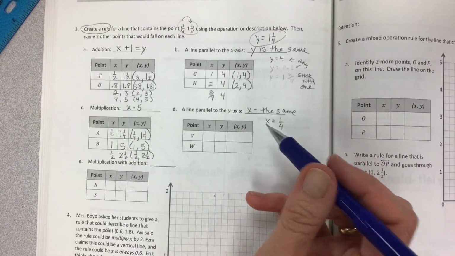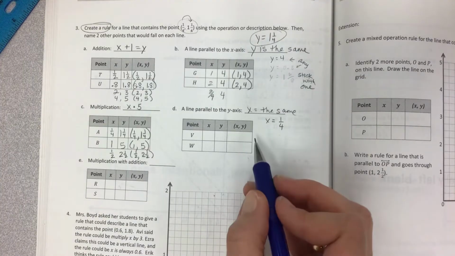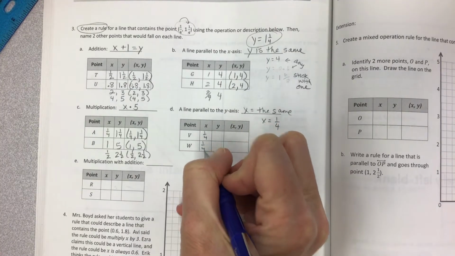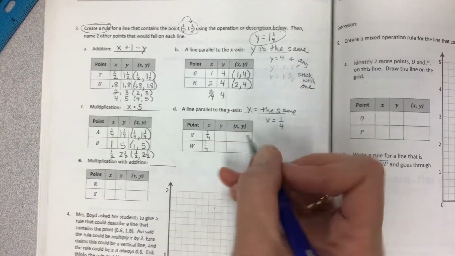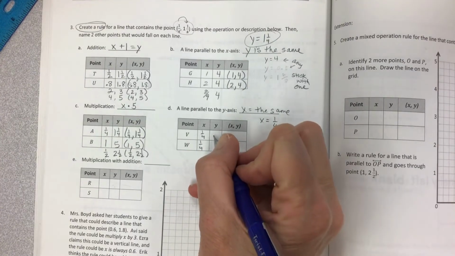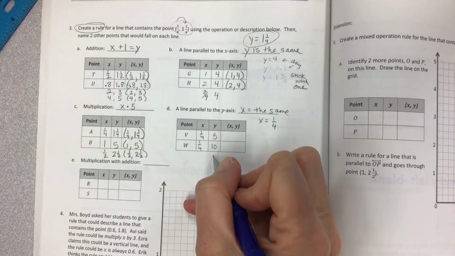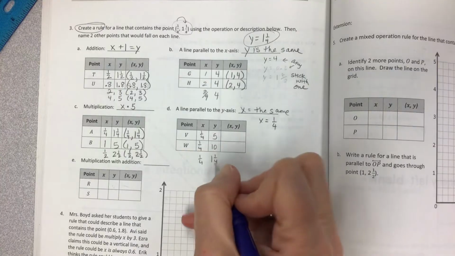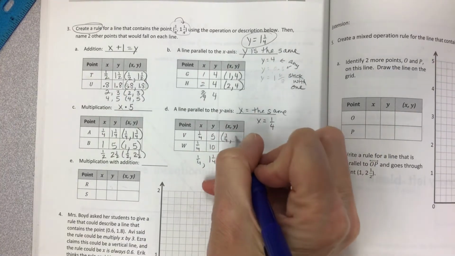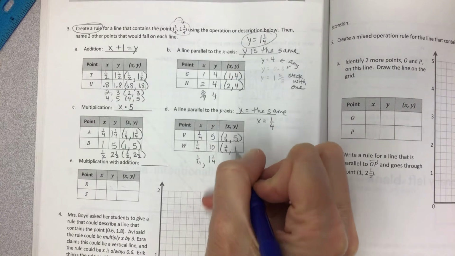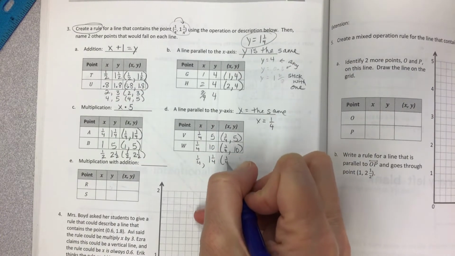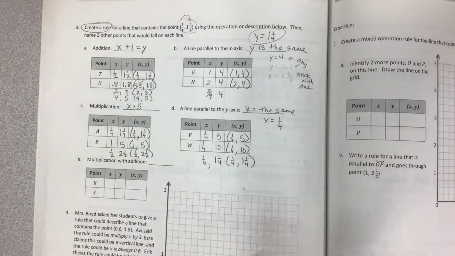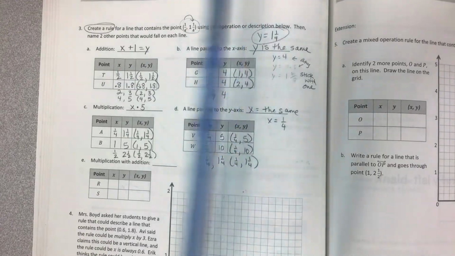All right, a line parallel to the y-axis. If x is the same, then it would be 1/4, always. And y can be anything. You can literally put in anything. It can be 1 1/4. Use the one from above, if you wish. So 1/4, 5, 1/4, 10, 1/4, anything. And so there you have your line parallel to y, always on the 1/4.